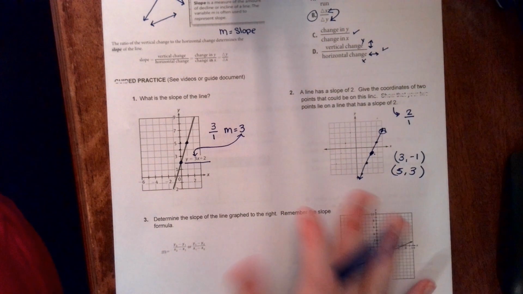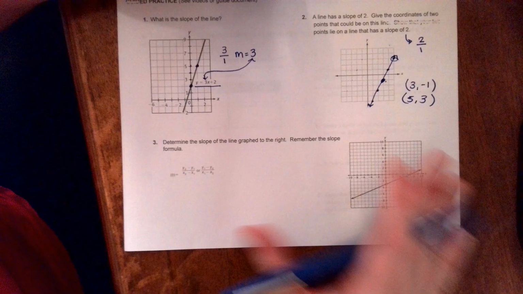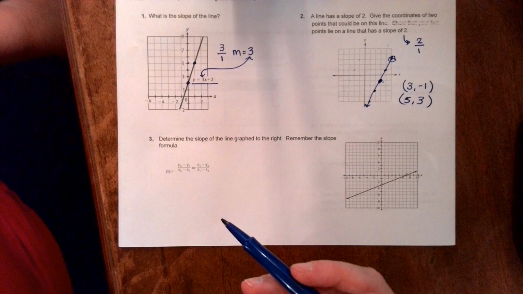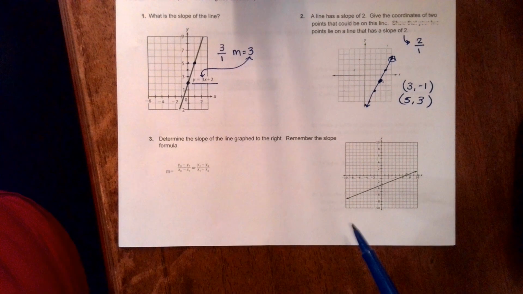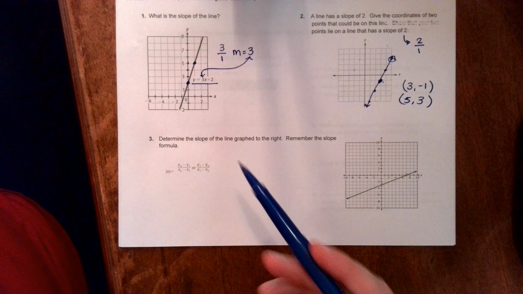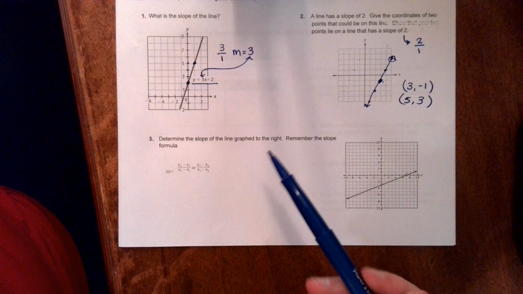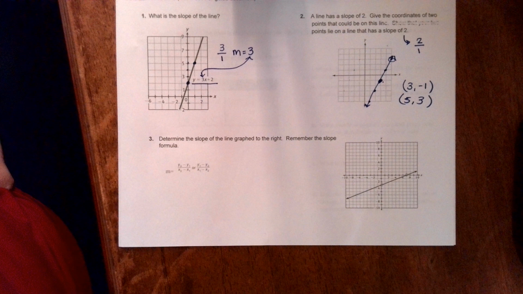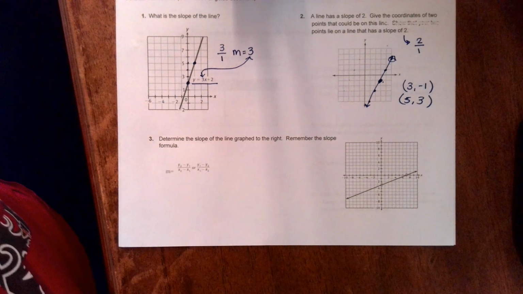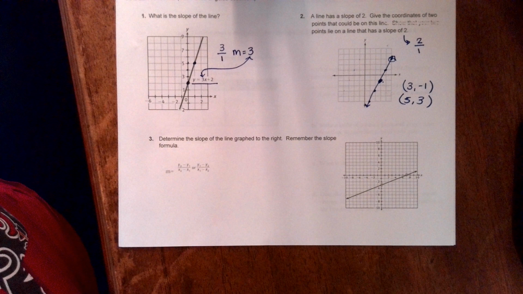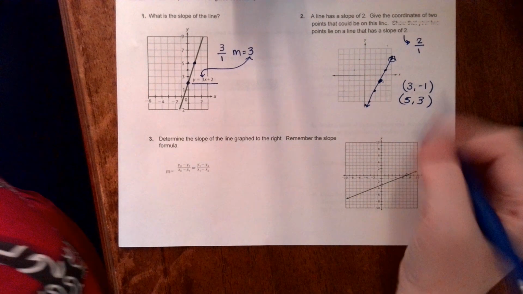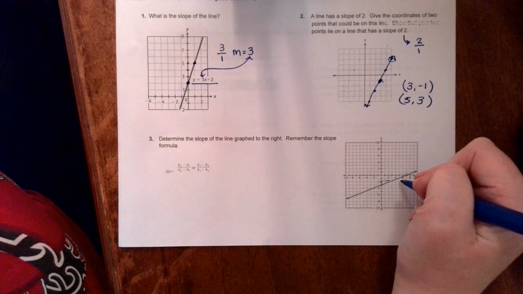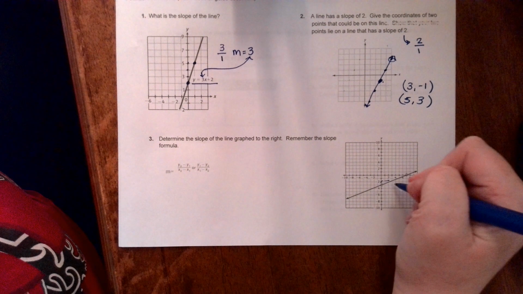Alright, number 3. Determine the slope of the line graphed to the right, and remember the slope formula. We can pull 2 coordinates off this graph and then use our slope formula, or we can count like we did on number 1. This one was kind of tricky because it's really hard to see where the crosshairs are. At first I thought it was up 1 and over 2.